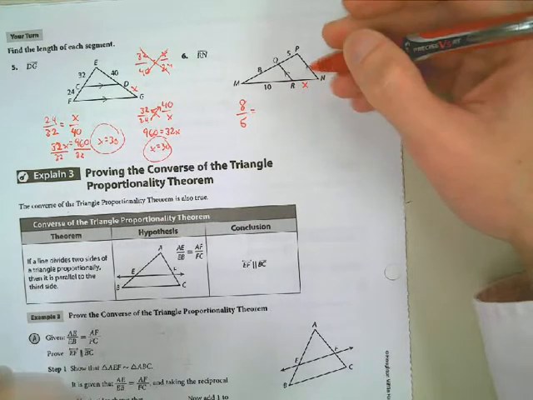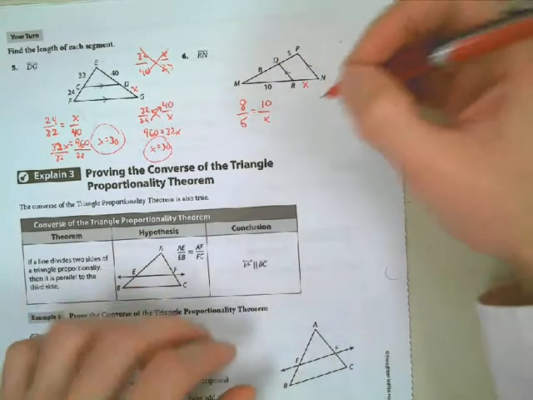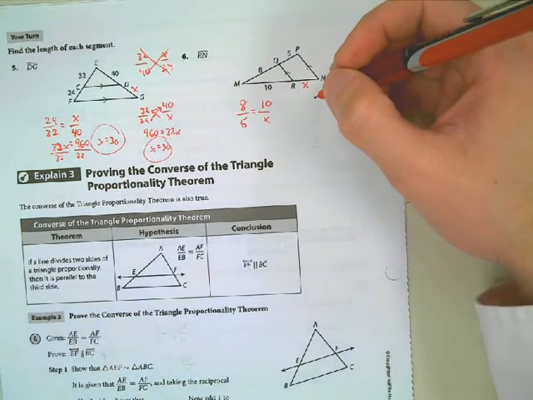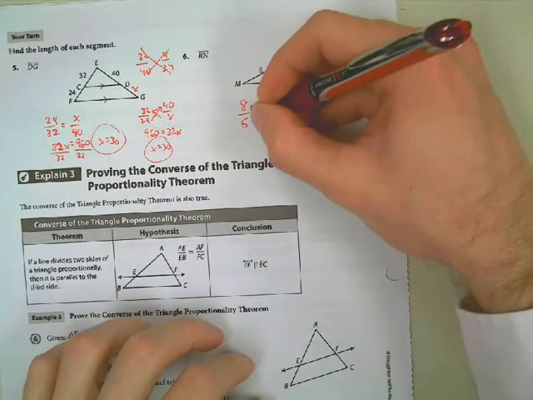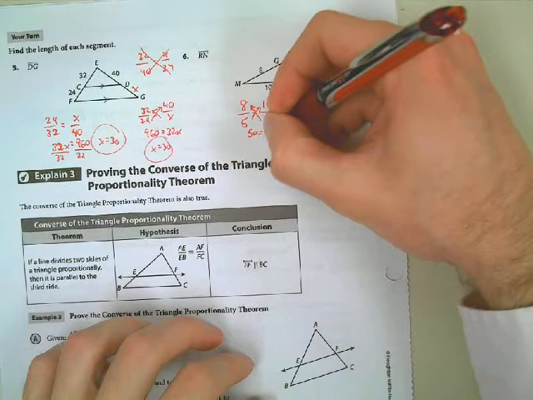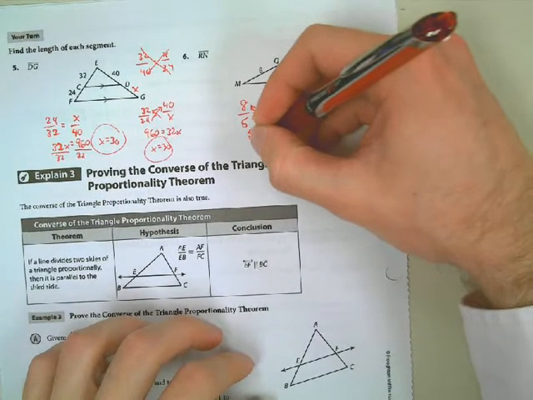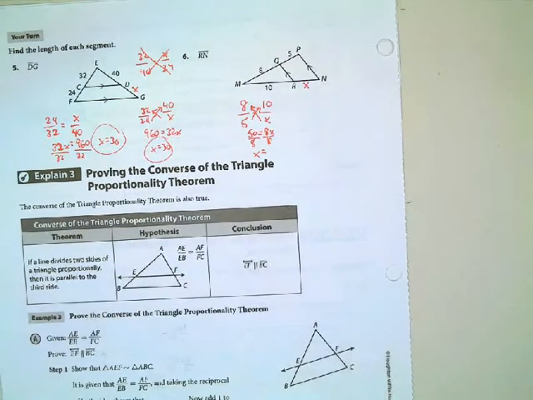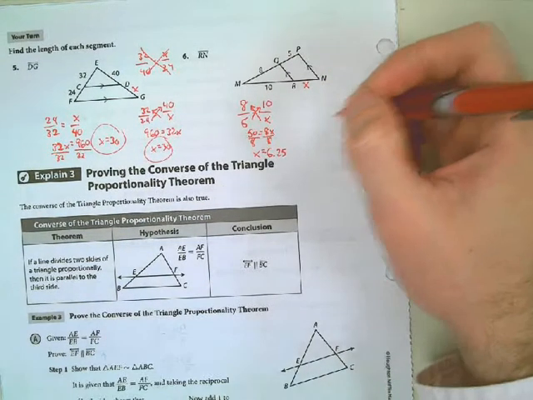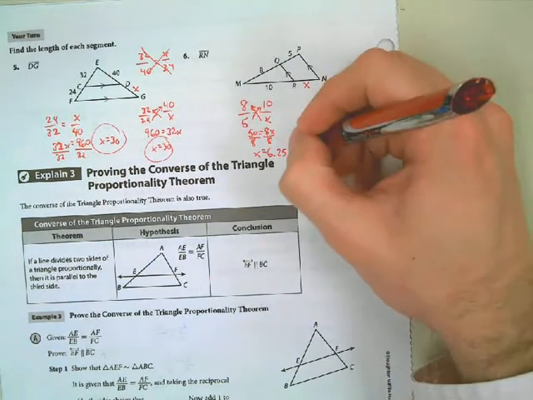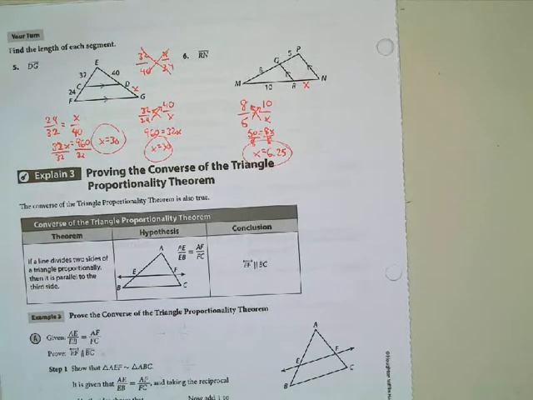So we cross multiply here. We get 50 equals 8x. Divide both sides by 8. 50 divided by 8 is 6.25. Okay? So yes, it is a decimal there. Okay, questions on any of that? 6.25 is the answer.